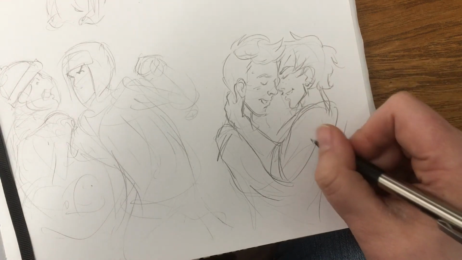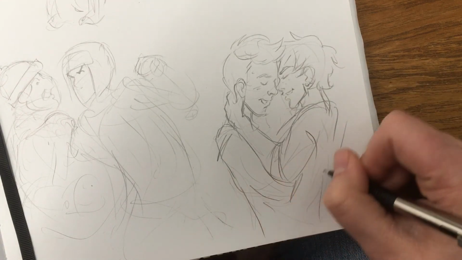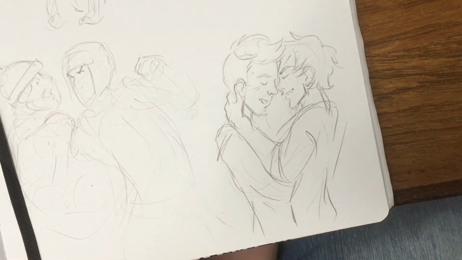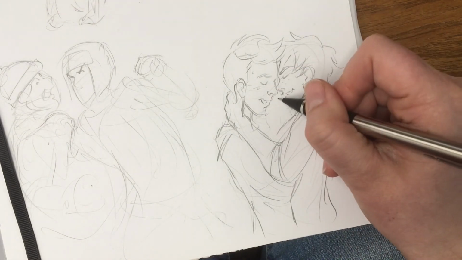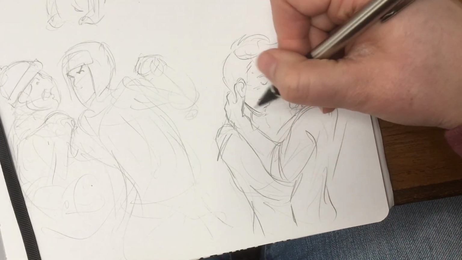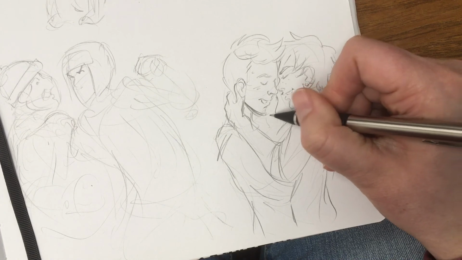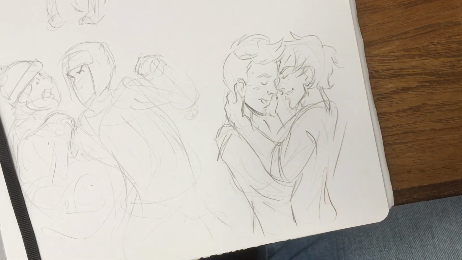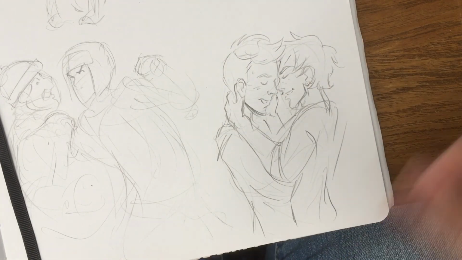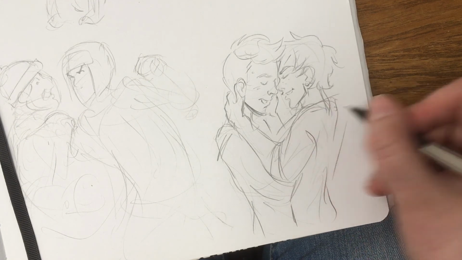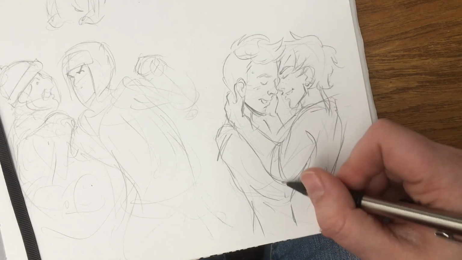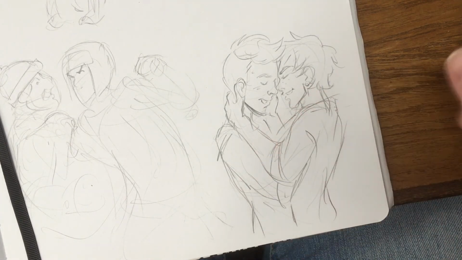It just gives a lot more believability to the poses. That is one of my favorite shots with any couple. It's just the, I'm in your space and I like you in my space, that kind of thing.